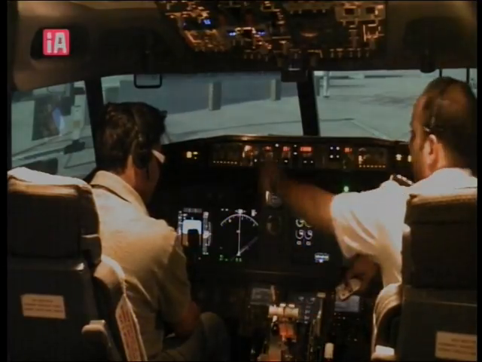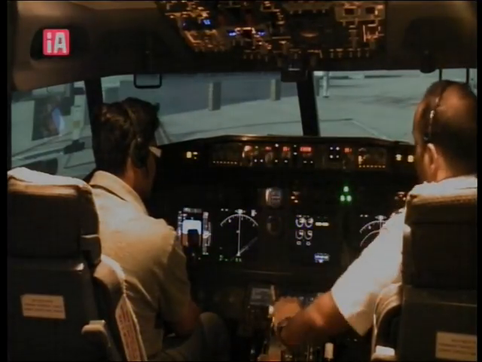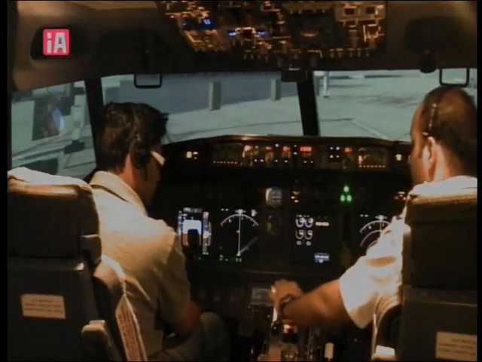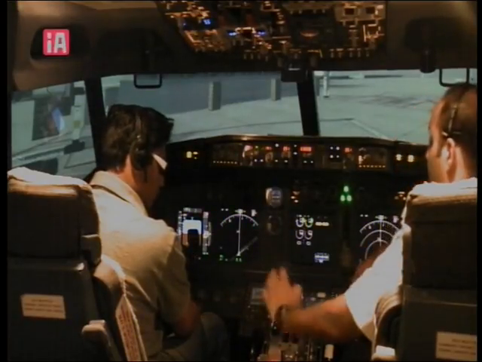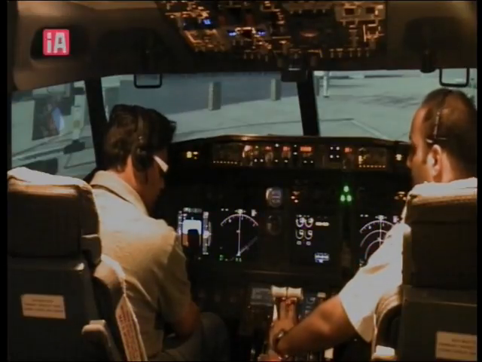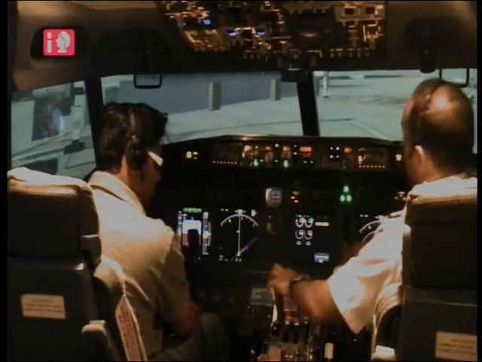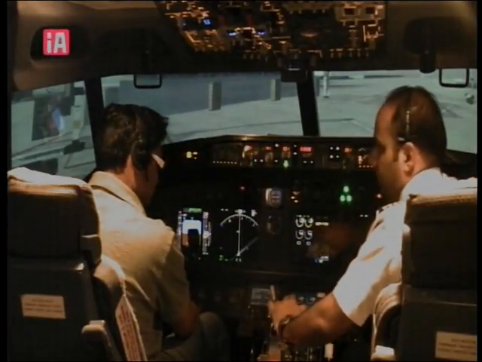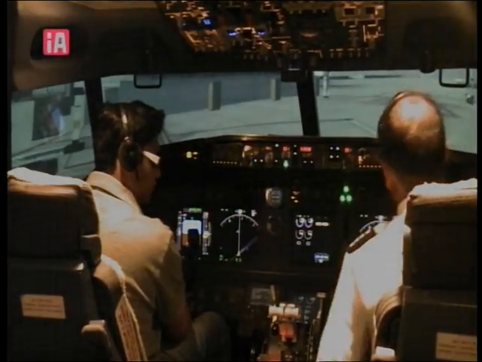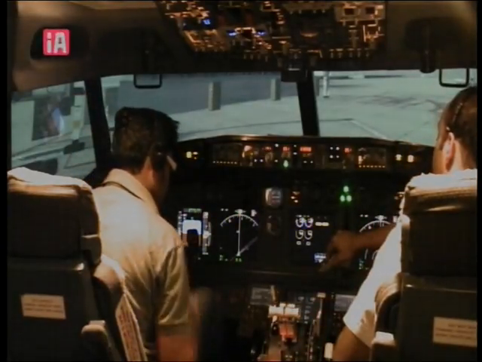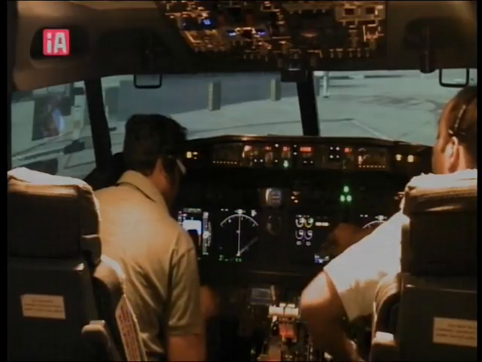Okay. So what happens here, Captain, is when we're on the runway, we're going to advance the thrust levers just very slightly, and we're going to press both these buttons here, and that sets takeoff thrust automatically. Okay, done. So now what we'll do is we'll go to the takeoff page by pressing this button. Yep, flaps 5 for takeoff.